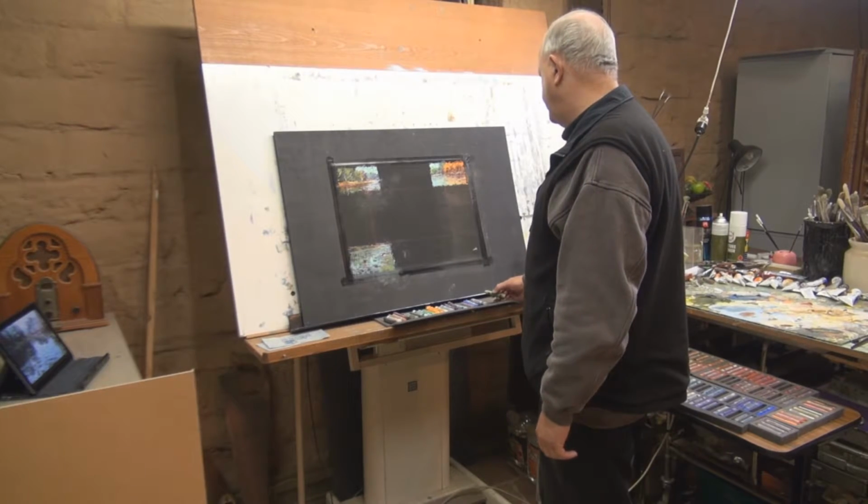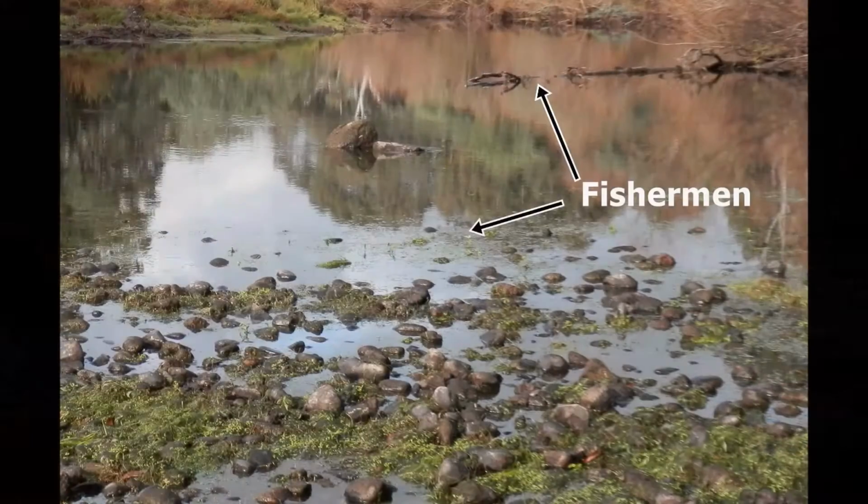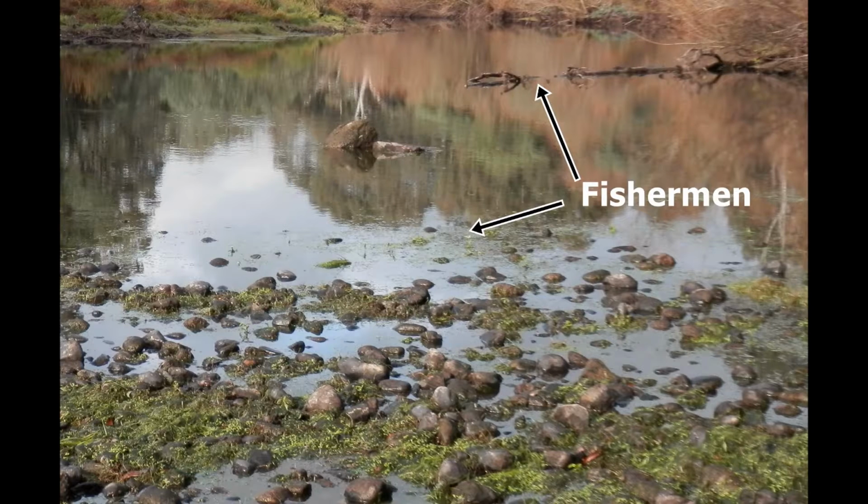Stage 4, the fisherman. Put a bit of reflection in.